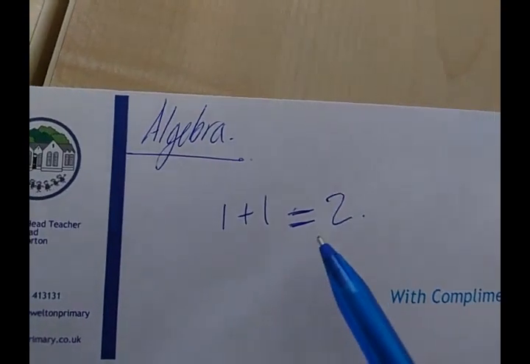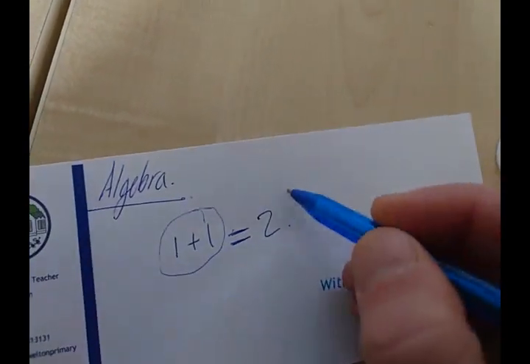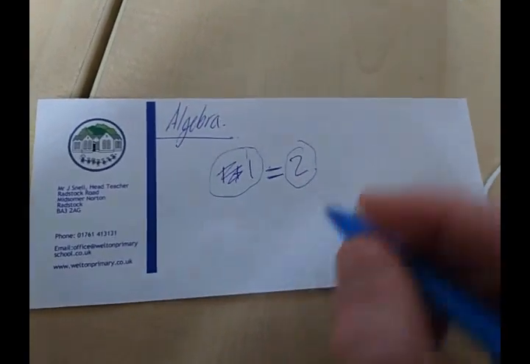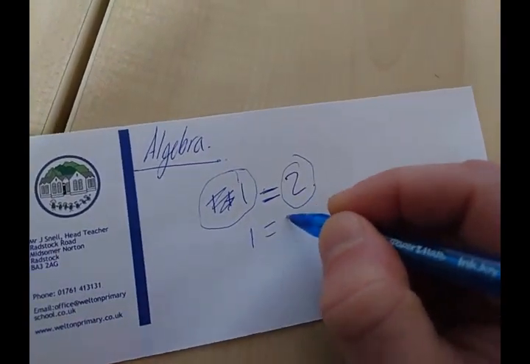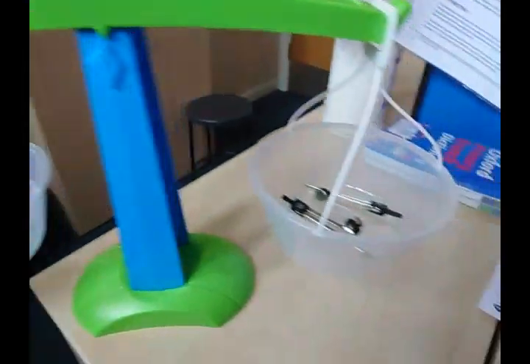Well, actually, it's a bit like a weighing scale. That's why I've got the scales. Whatever's on this side needs to be exactly the same as that side. So if I took away one of those ones, that's no longer correct, so I'd have to change it. 1 now equals 1.